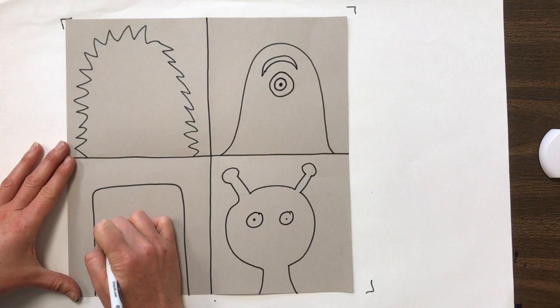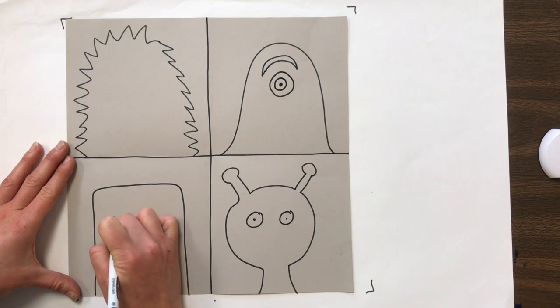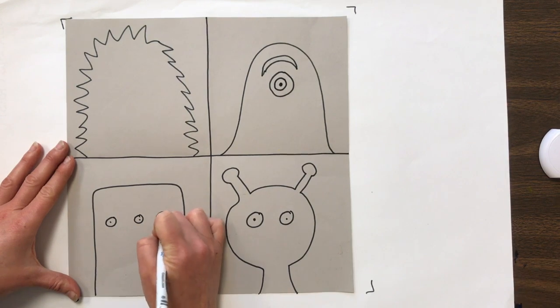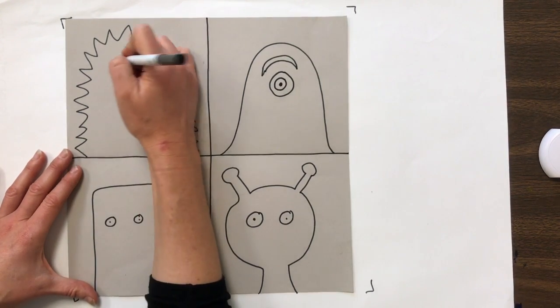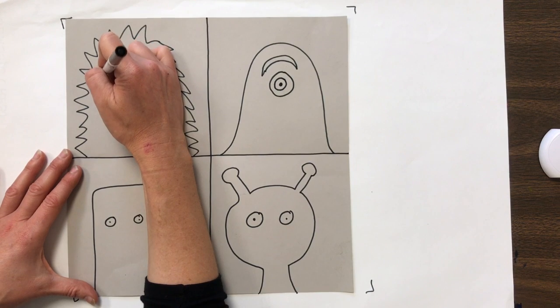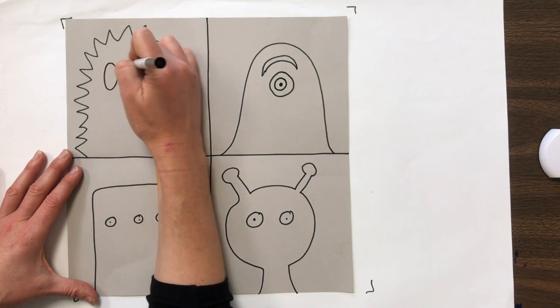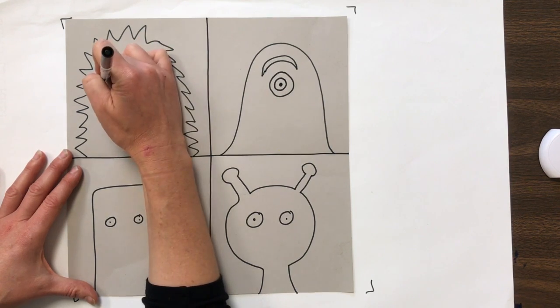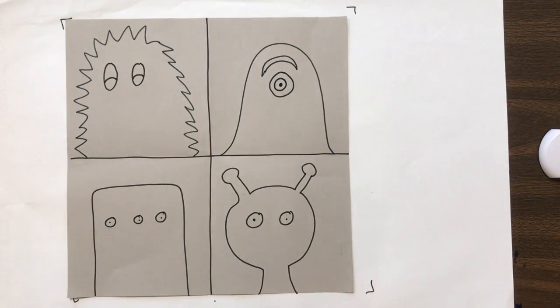My square monster is gonna have 3. This guy will have 2. And you are welcome to copy my monsters if you are stuck.